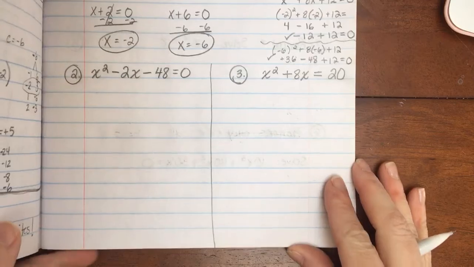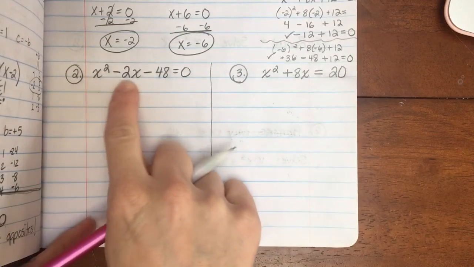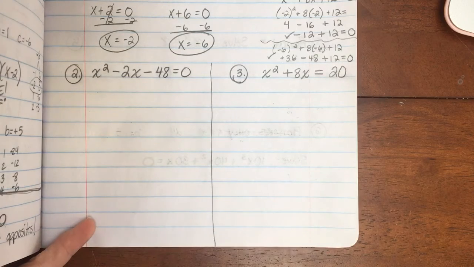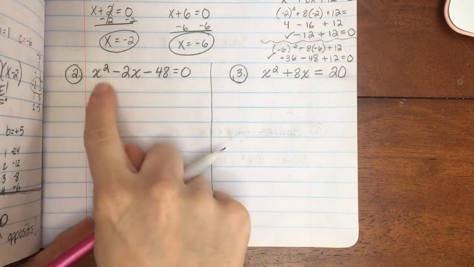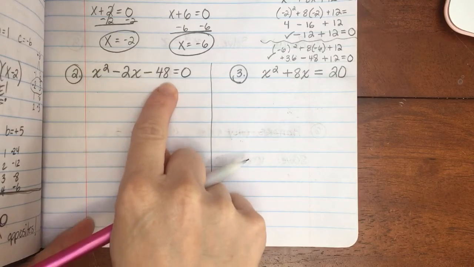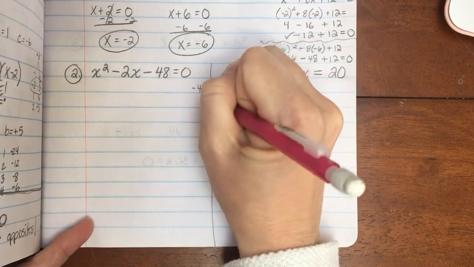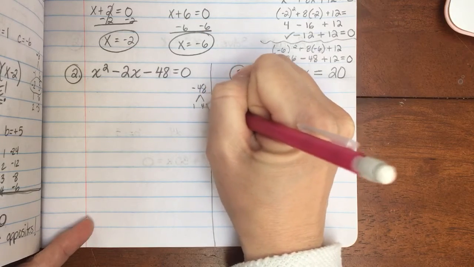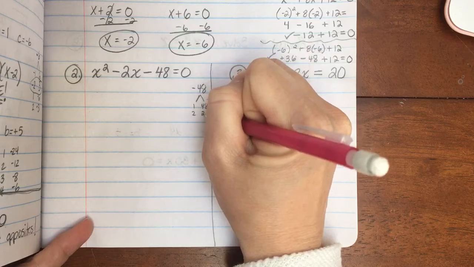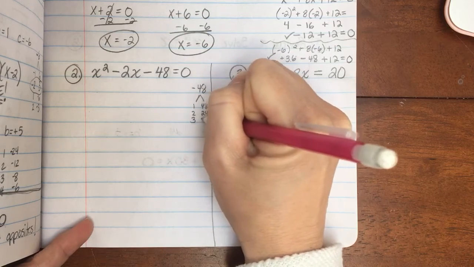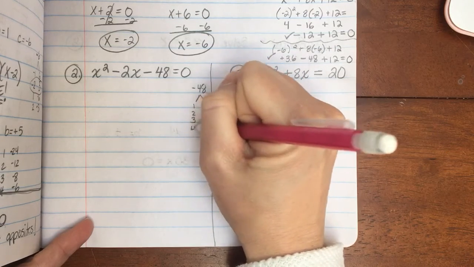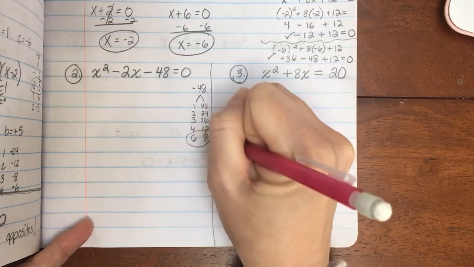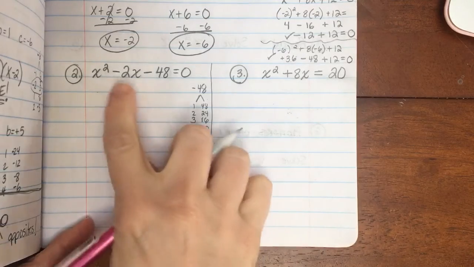So let's do number 2 and 3. Number 2, is our equation set equal to 0? Yes. Now I have to get it to factored form. Do they have a GCF? Anything in common? No. So we have to find the factor pair of negative 48 that adds to the negative 2. 1 times 48, 2 times 24, 3 times 16, 4 times 12, 6 times 8. 6 times 8 is going to be my winner because they are 2 apart.